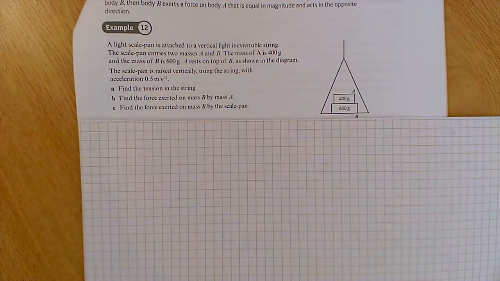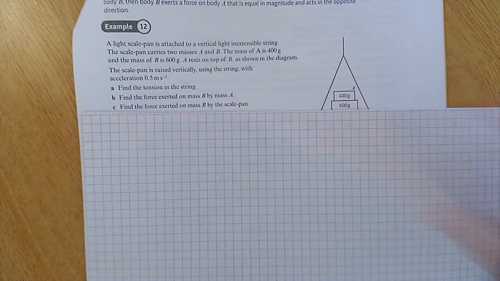Okay. So the only example we've got left is example 12 from Unit 10. So what we're going to do is start off by thinking, not about example 12 itself, but about what happens when an object sits on a table.